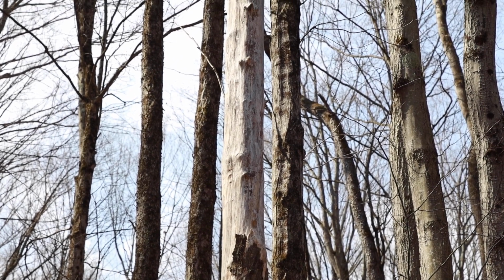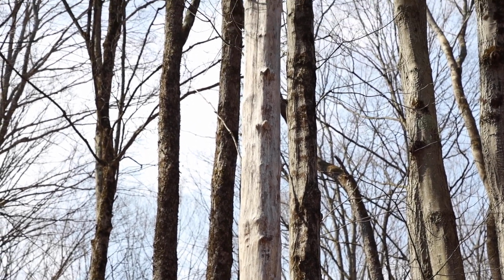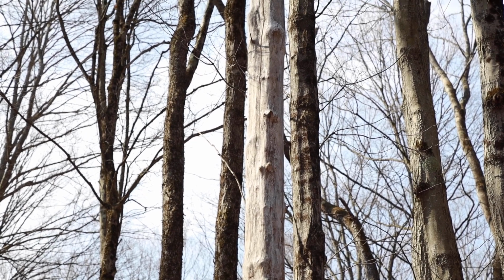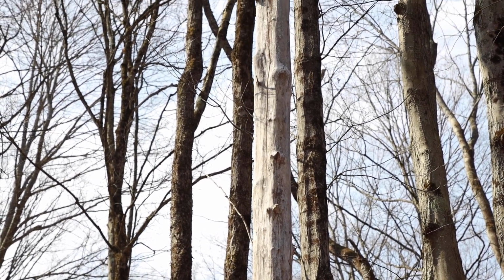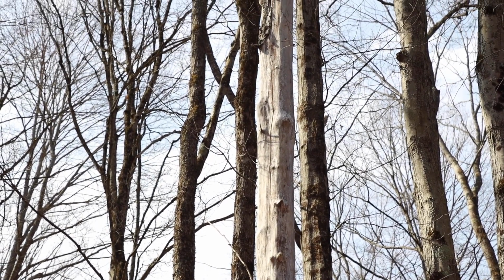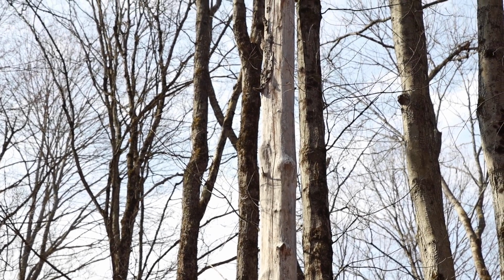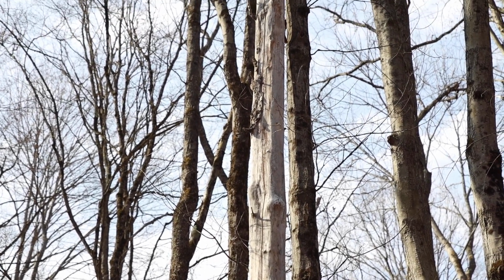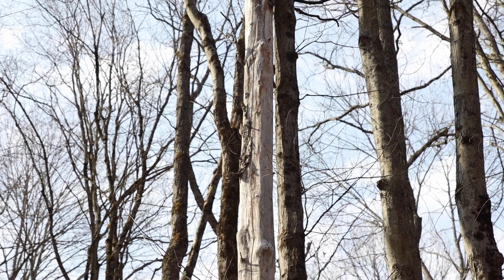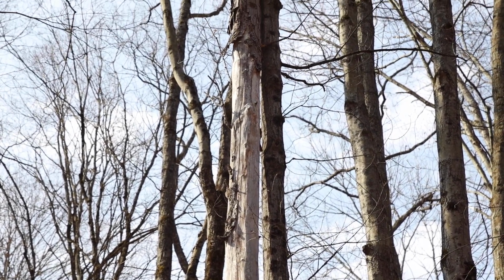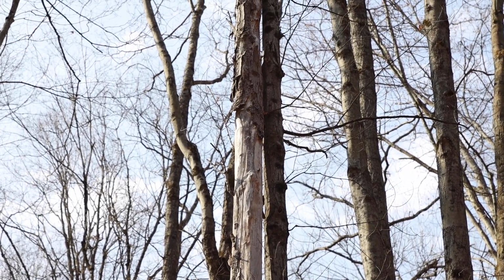I think it's an interesting characteristic that as the average diameter of the trees increases, the number of trees present in your sugar bush has to reduce. Let's say that you have an average tree diameter of 12 inches.